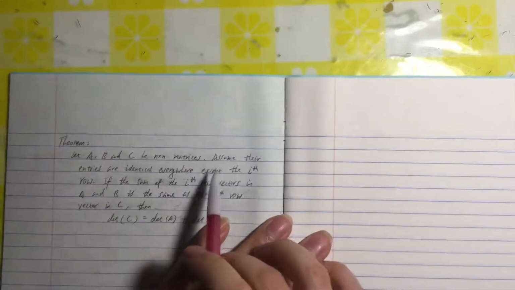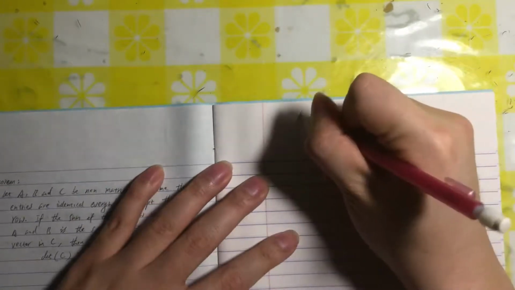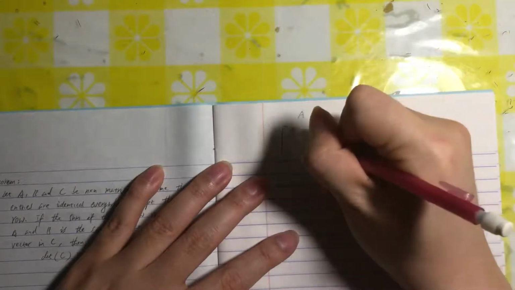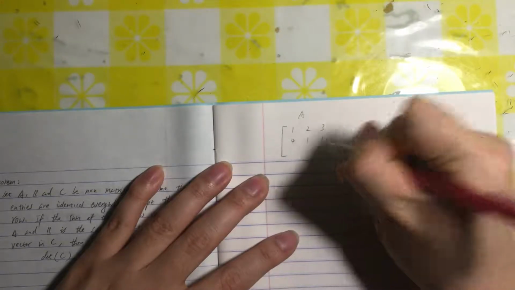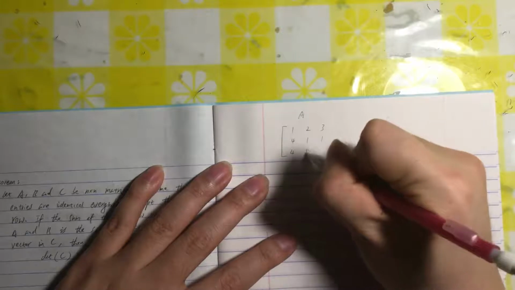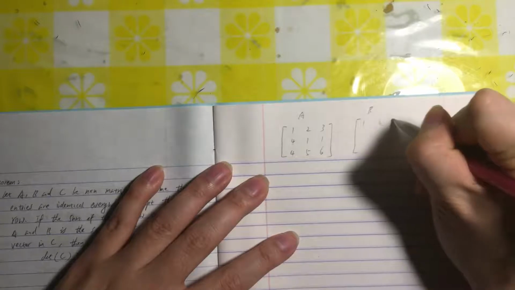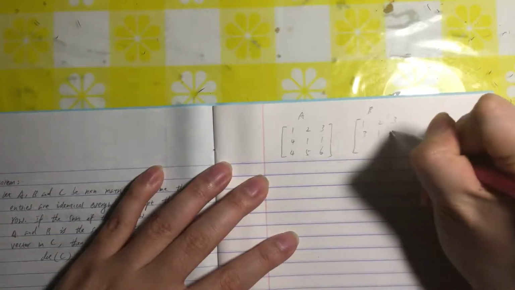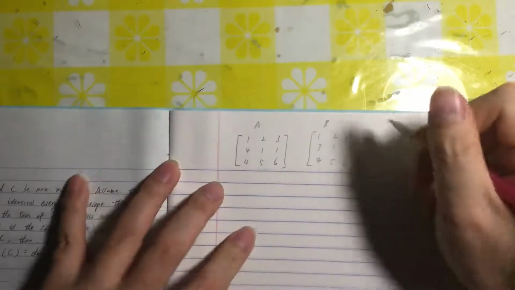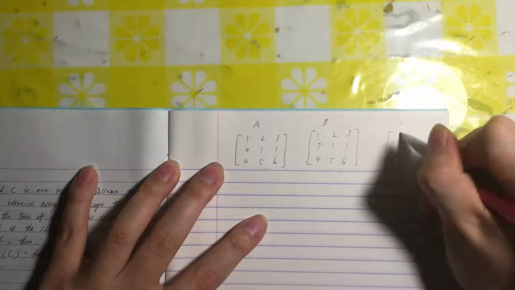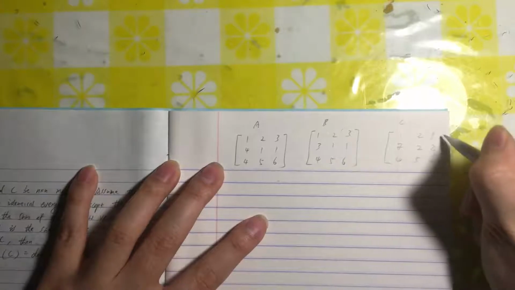Assume A, B, C are square matrices, and the entries are identical everywhere, except the ith row. For example, if A is a 3 by 3 matrix, it's 1, 2, 3, 4, 1, 1, 4, 5, 6. B is the matrix 1, 2, 3, 3, 1, 1, 4, 5, 6. C is the matrix 1, 2, 3, 7, 2, 2, 4, 5, 6.